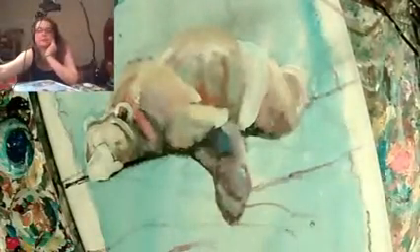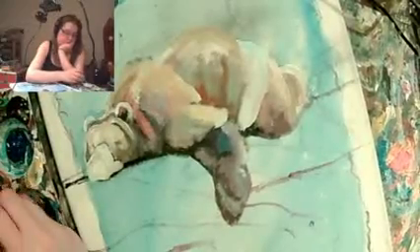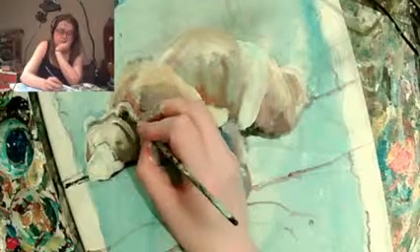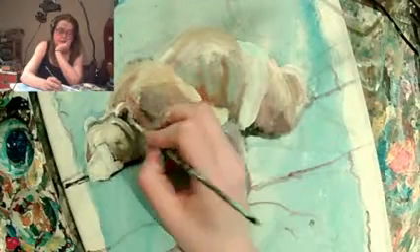Gonna move this highlighty bit as well because that's definitely not in the right place at the moment. Make his ears look a bit pointier as well.